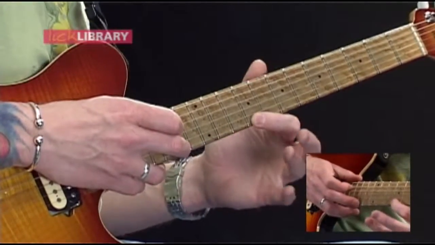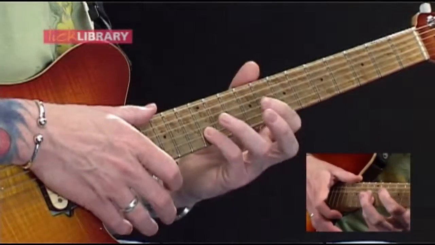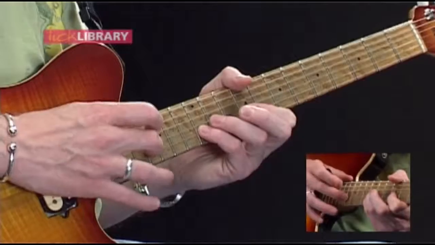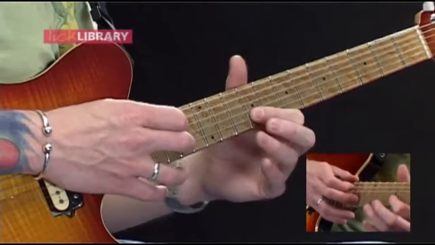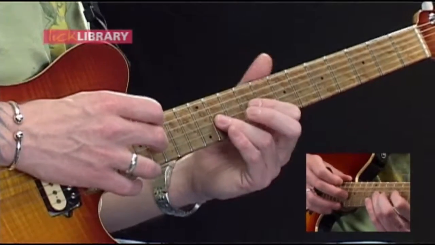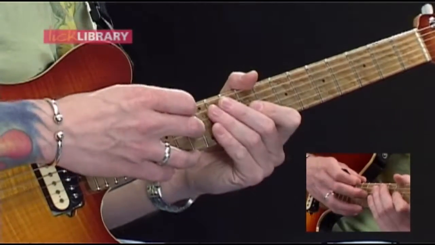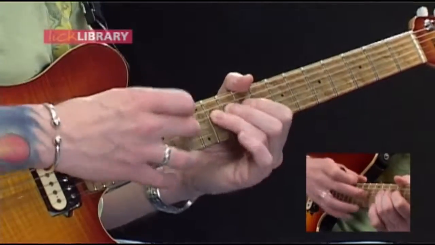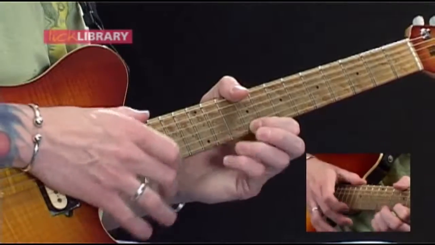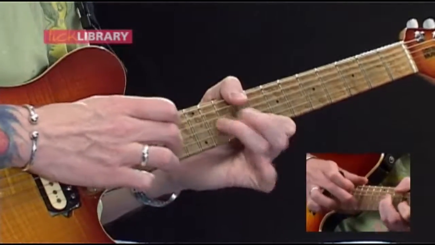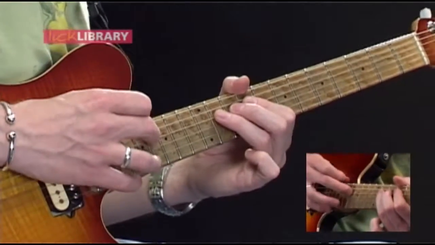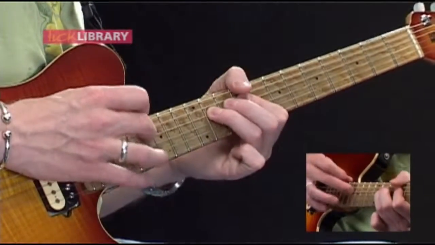Tap 14 on the E, pull off 9. Hammer 12 on the B. Tap 16, pull off 14, pull off 9 on the B. 14 on the B, pull off 9, and then 11 on the G. Tap 16, pull off 11, pull off 9. And then tap on the 13th fret of the G string. Hammering on 11 on the D, then tap 16, pull off 11, pull off 9.